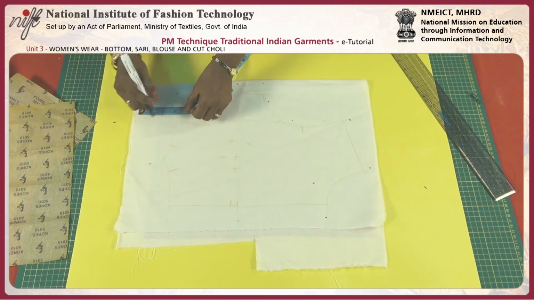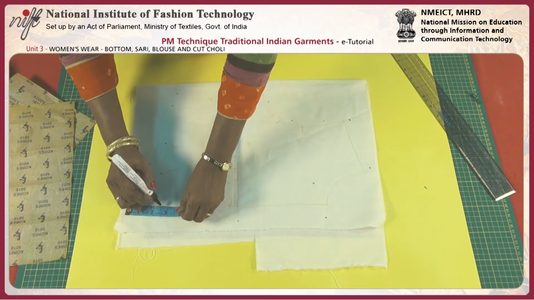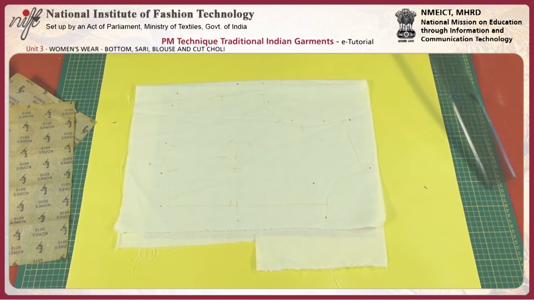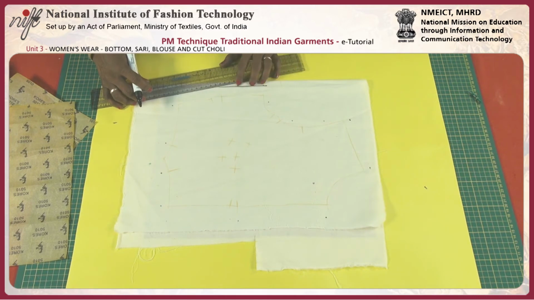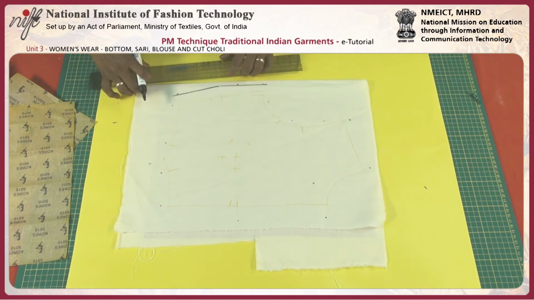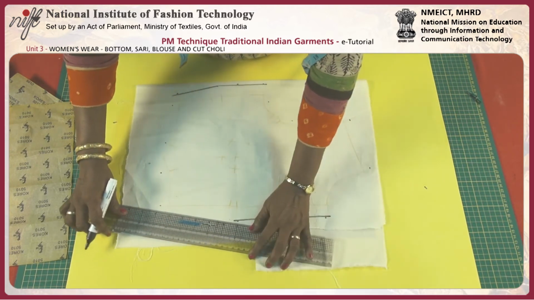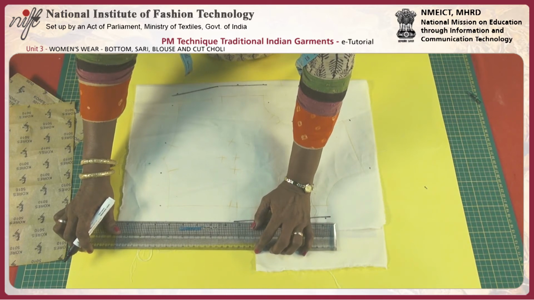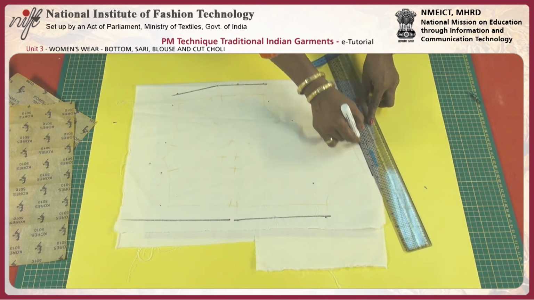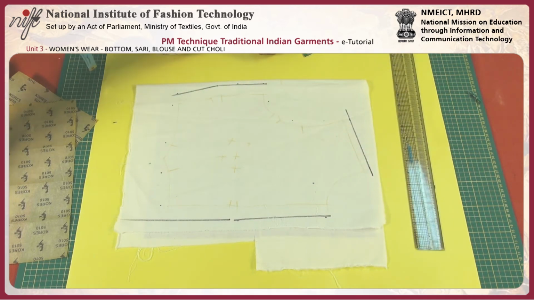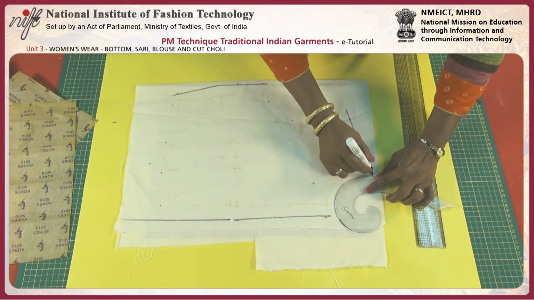And waistline is half an inch. Neckline 3/8 of an inch.